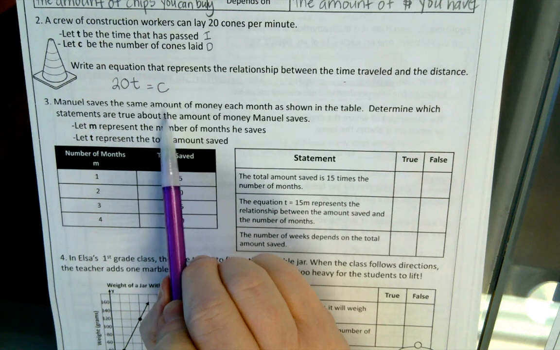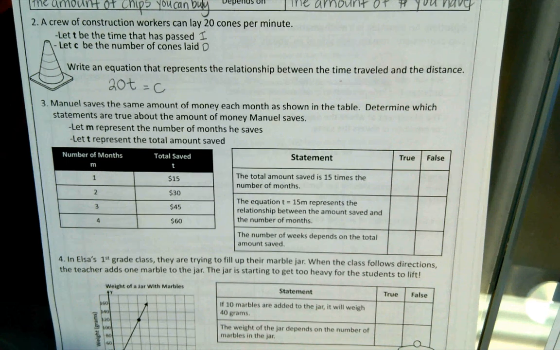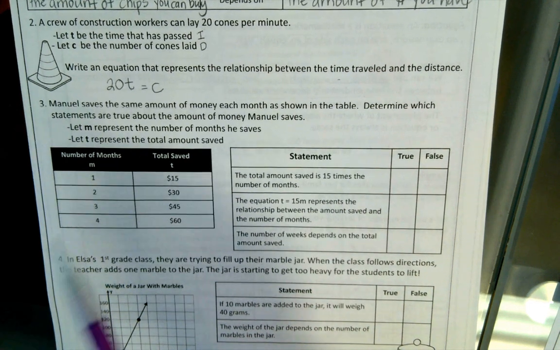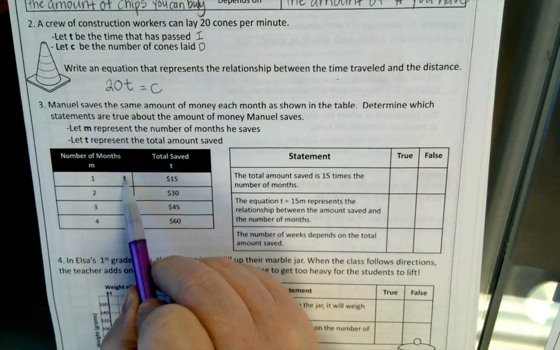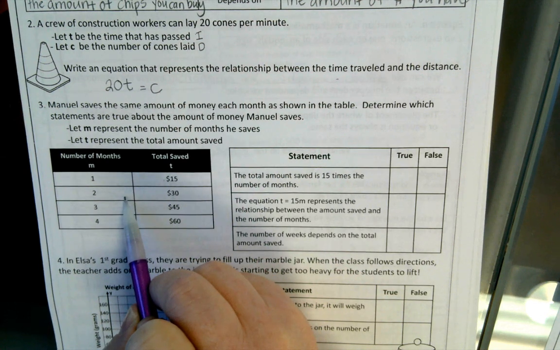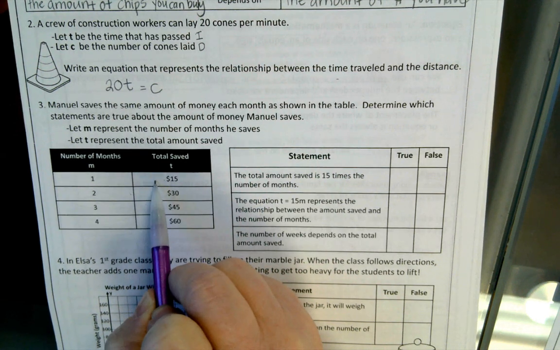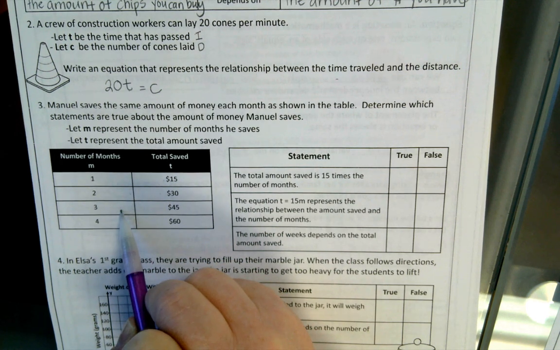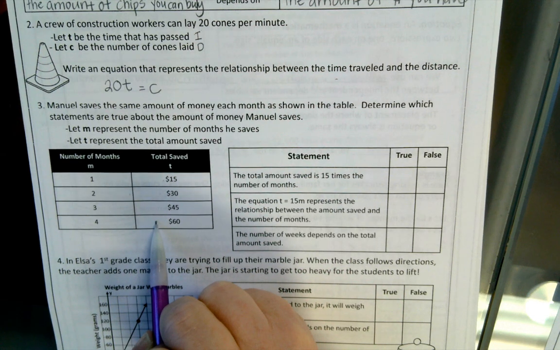Manuel saves the same amount of money each month as shown in the table. Determine which statements are true about the amount of money Manuel saves. Okay? So they're saying he saves the same amount of money every month. So month 1, he saved $15. Okay? So the second month, he has now saved $30 because for 2 months, he has $15 plus another $15, okay? 3 months, I have 15 times 3, which is 45. And at the 4th month, he has saved $60, okay?